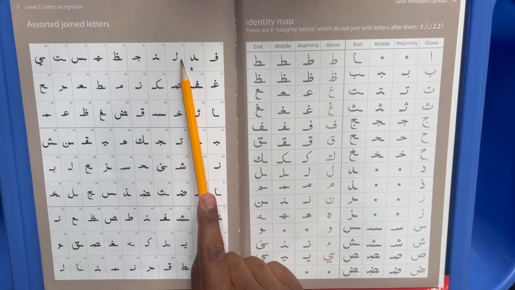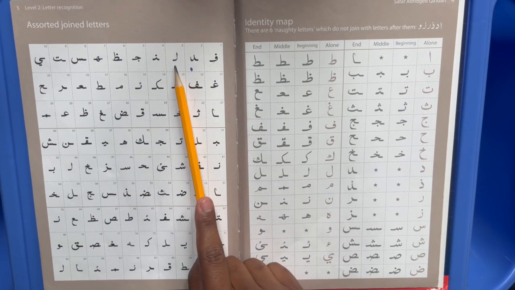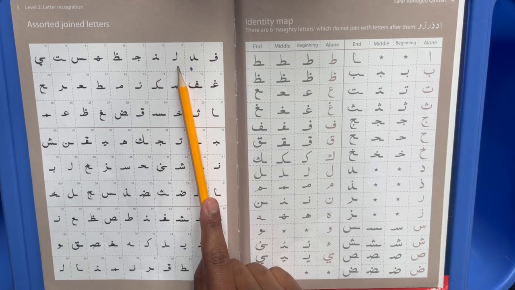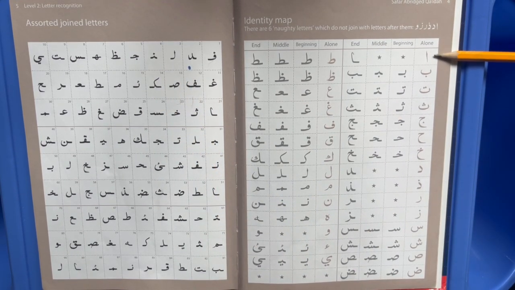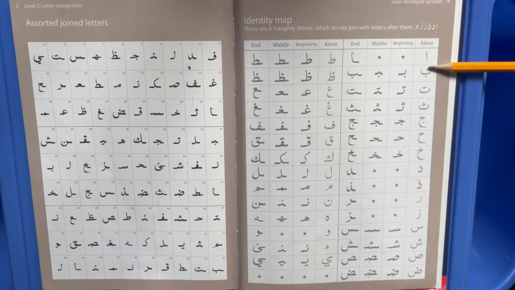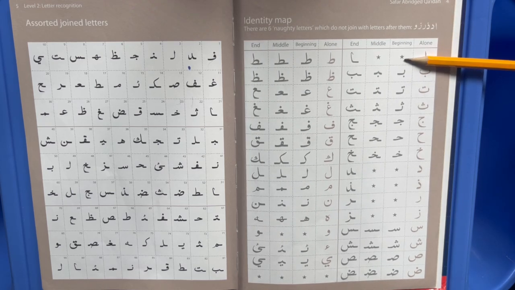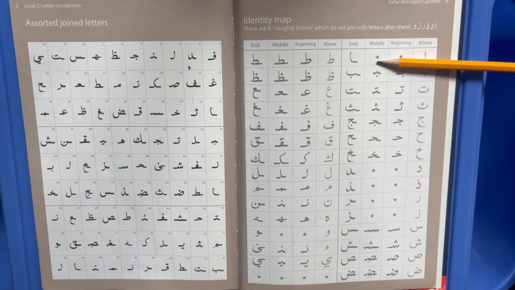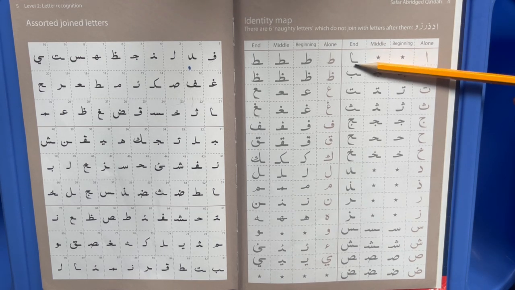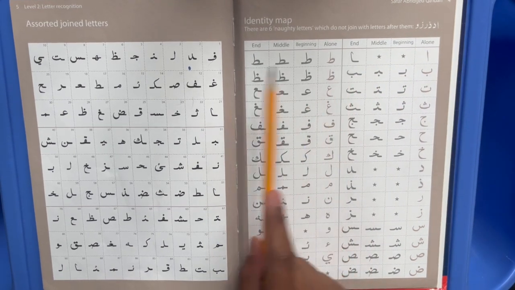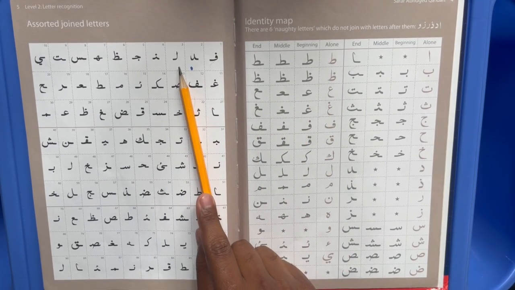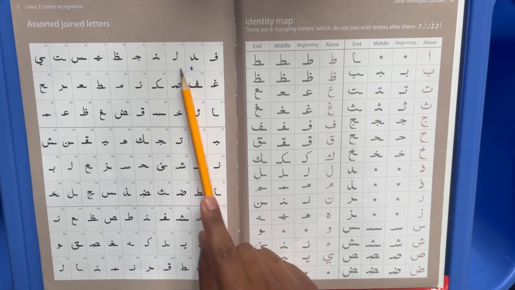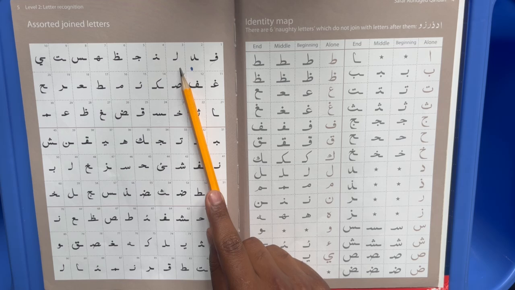So moving on to number 3, we have a letter which goes straight and round. So we are looking for a letter which is straight. So we have here the letter alif, which is straight. And here it doesn't have a beginning, it doesn't have a middle. And could it be this letter? Possibly. Alif and this letter, whatever it may be, it could be that letter, but it's different.